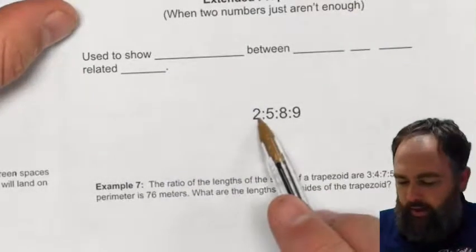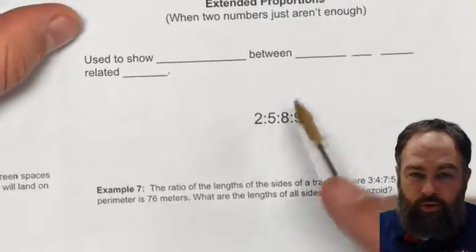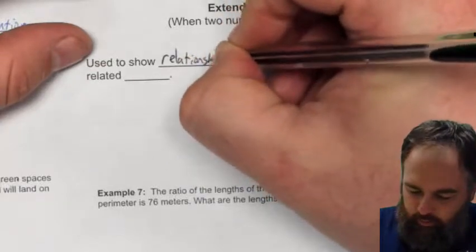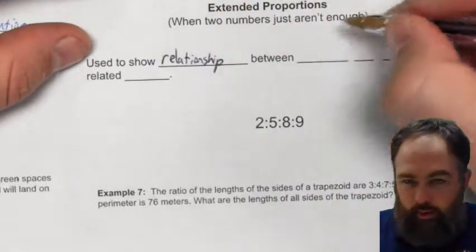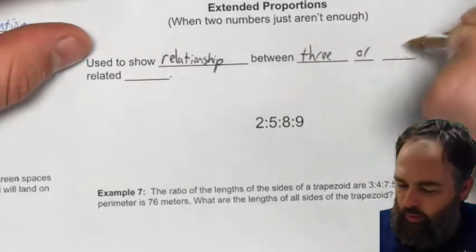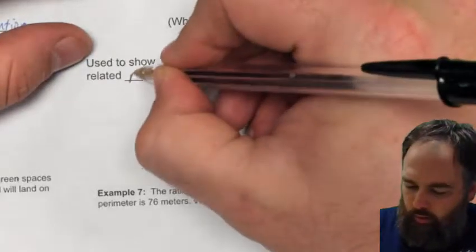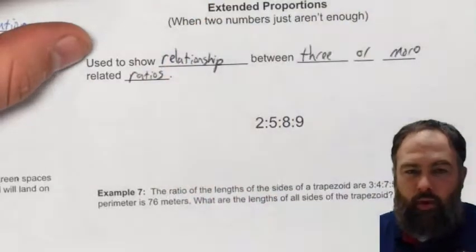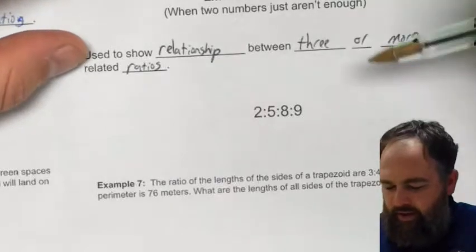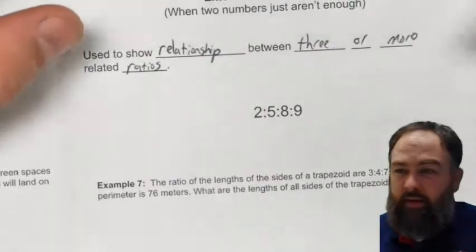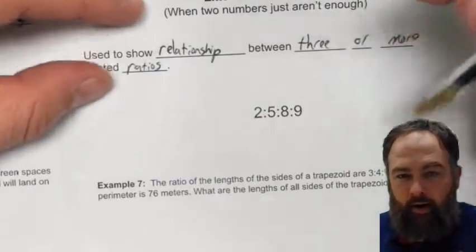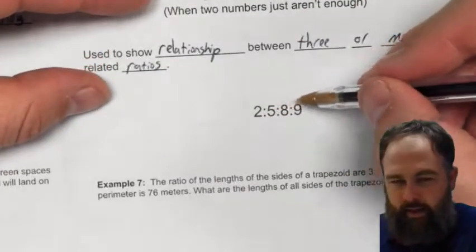Extended ratios look like this, where I've got more than 2 in there. It's going to be used to show the relationship between 3 or more related ratios. So instead of it just being 2, we could have 3, 4, 5. Hey, you could go out to 1,000 if you wanted to. I would never do that to you though. All right, so now 2, 5, 8, and 9.